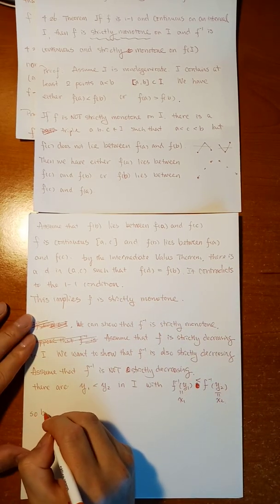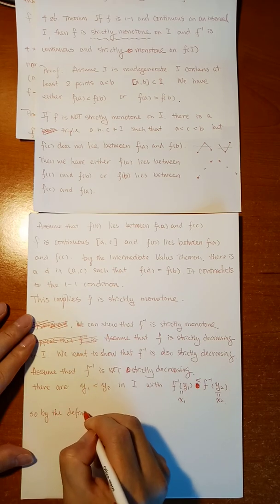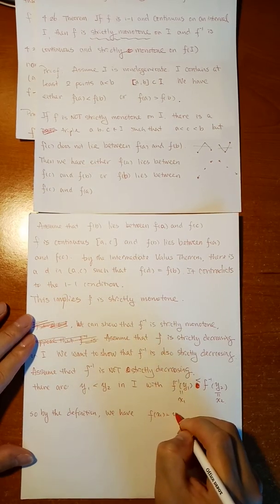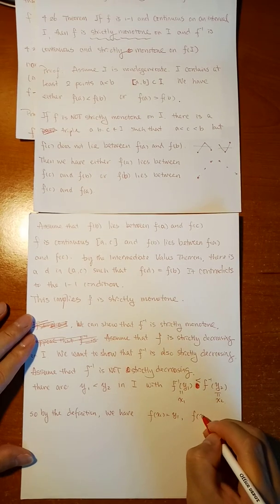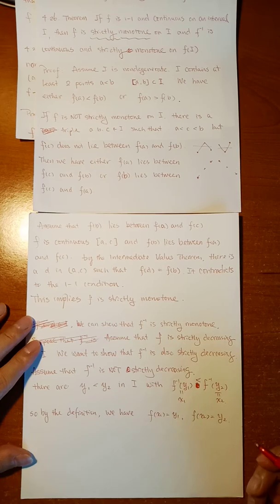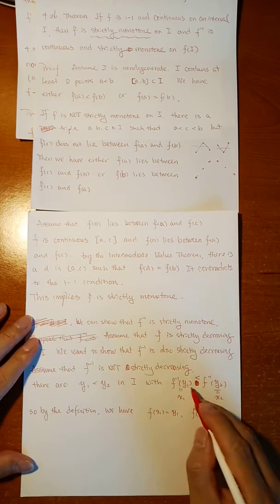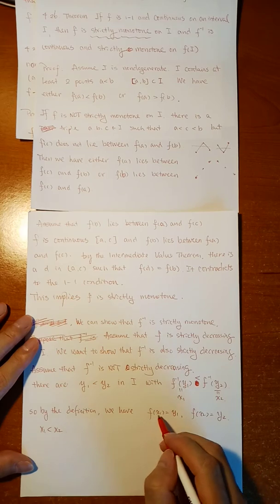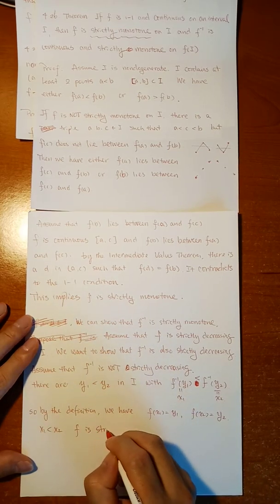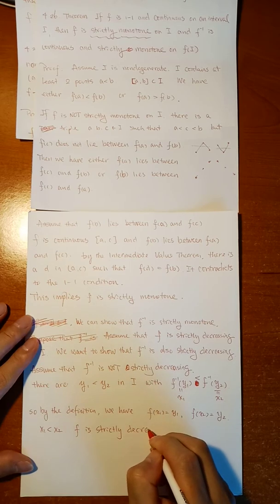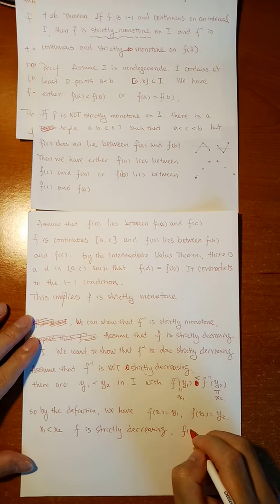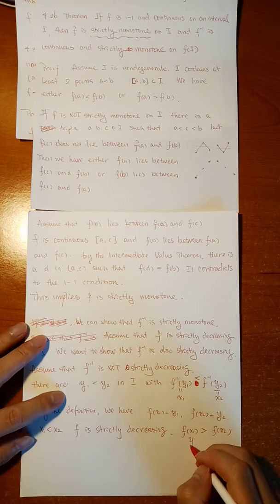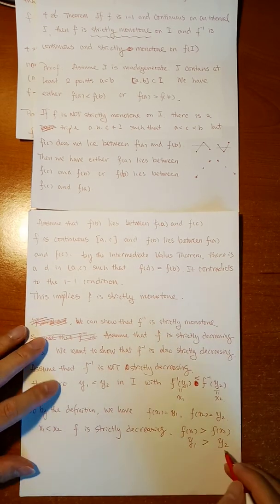So by definition, f(x1) equals y1, f(x2) equals y2, and x1 is less than x2. F is strictly decreasing, so f(x1) is greater than f(x2), but f(x1) is y1, f(x2) is y2, so y1 is greater than y2. This is a contradiction.